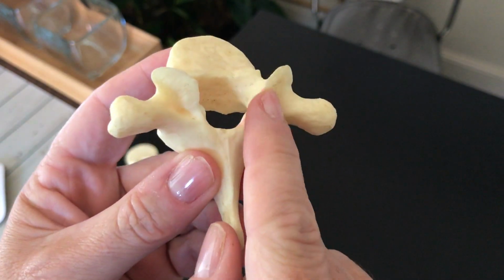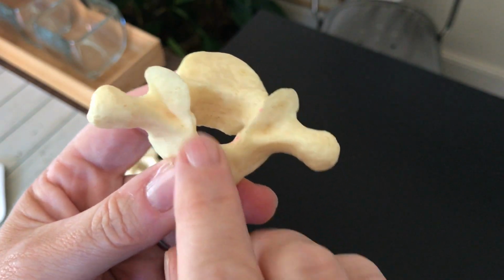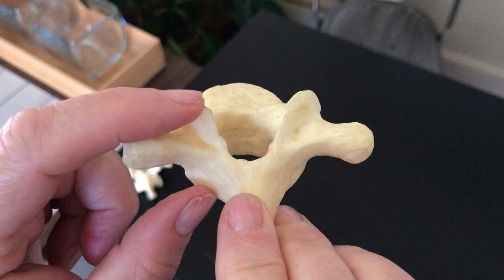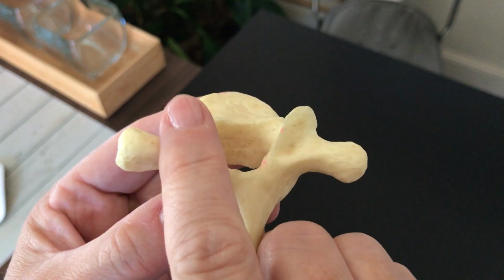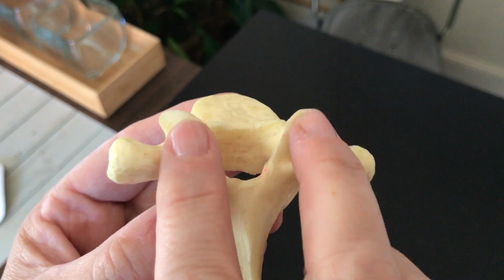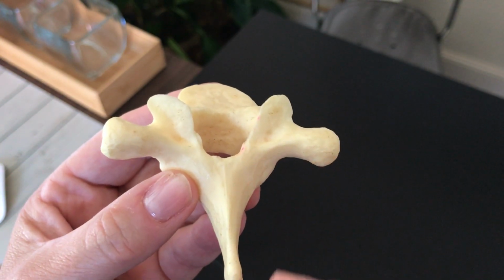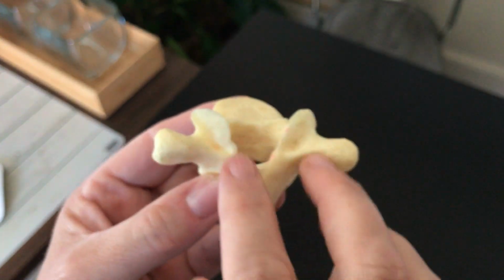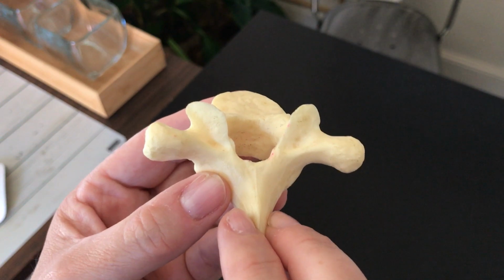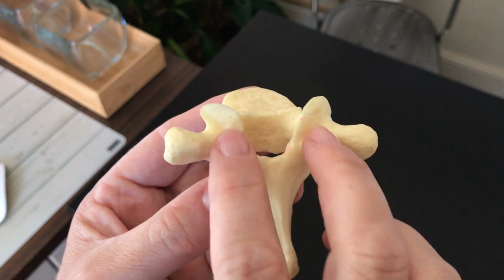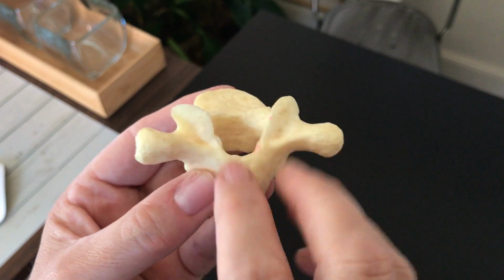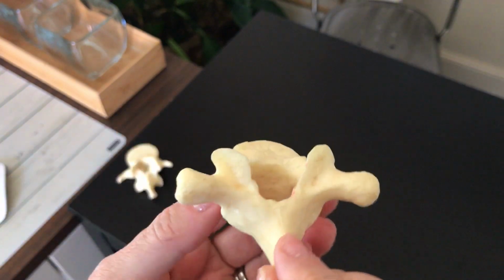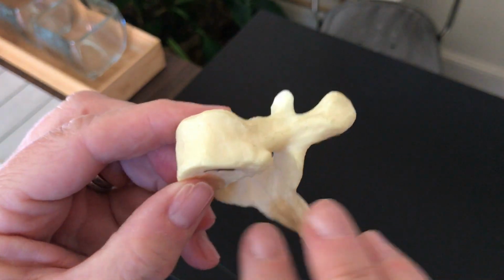Now, you can also see these processes that are sticking up, and then these towards the back. These are nice and smooth, and they actually form joints. So this is going to be the superior articular processes. You've got two of them, and they're going to articulate or form a joint with the vertebrae on top of this one. So the vertebrae kind of stack up, and these articular processes create joints all along the spine. So here's two superior articular processes. Here are two inferior articular processes. So you know your terminology. Superior means on the top, inferior means on the bottom.